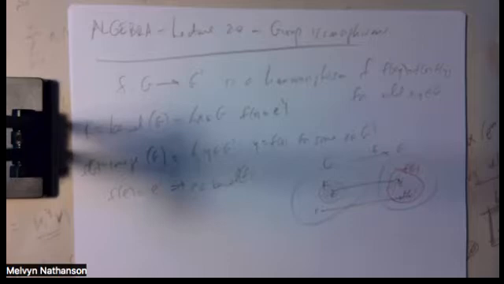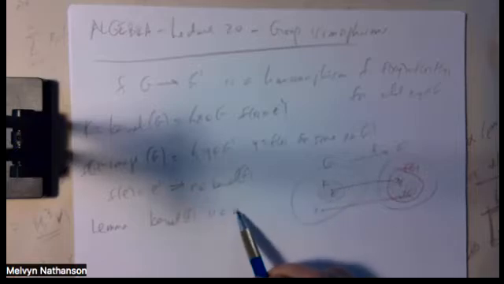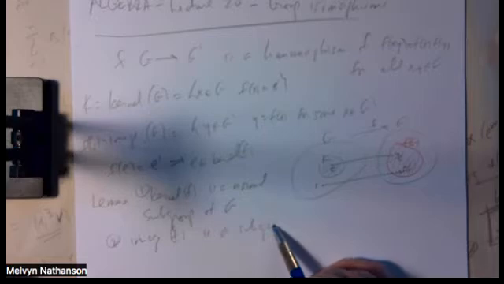And there are some nice properties of homomorphisms and subgroups. Let me just collect some of them here. First of all, the kernel of f is a normal subgroup of G. And the image of f is not necessarily a normal subgroup, but it is a subgroup of G prime.